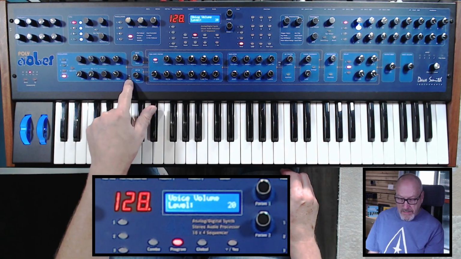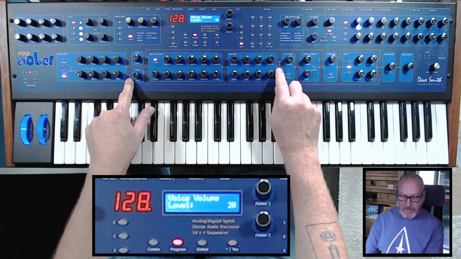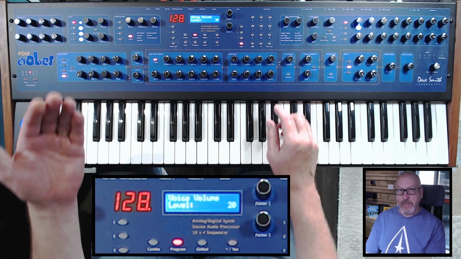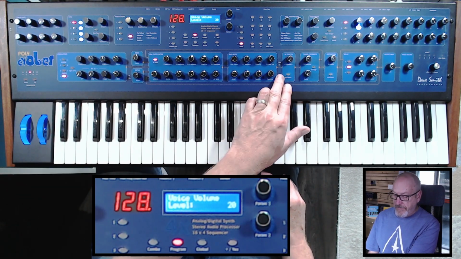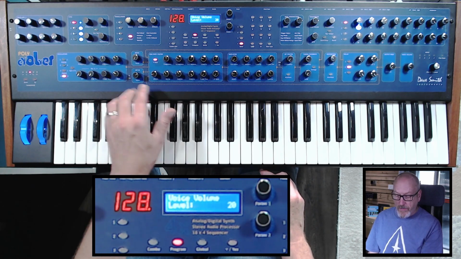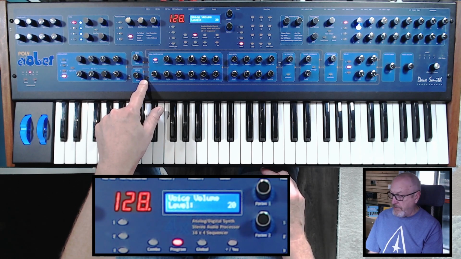A couple things I didn't point out. There's a clip light here and a clip light here. These clip lights happen right where the digital to analog conversions happen, so you can keep an eye on that as you're programming. If you start seeing clipping, you know that you need to bring down the level, say, coming out of the amplifier, or the level of the feedback coming back into the low-pass filter.